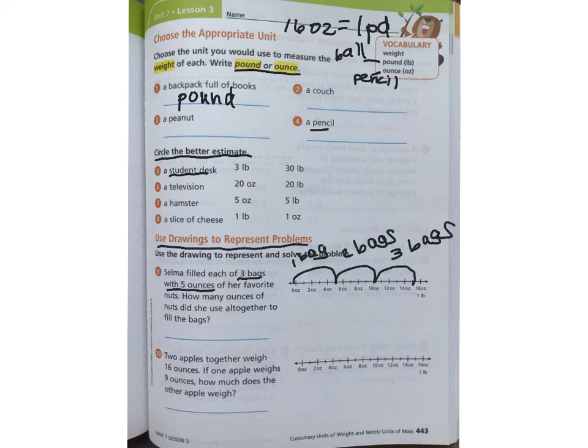Okay. So it says, how many ounces? Our final question that we need to answer is, how many ounces of nuts did she use altogether? So I need to look. I ended up right here. How many ounces of nuts was that? That was 15 ounces is where she ended up. So that's what I would write for my answer.